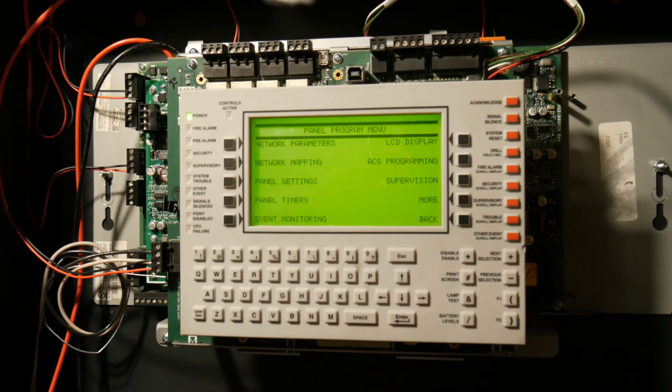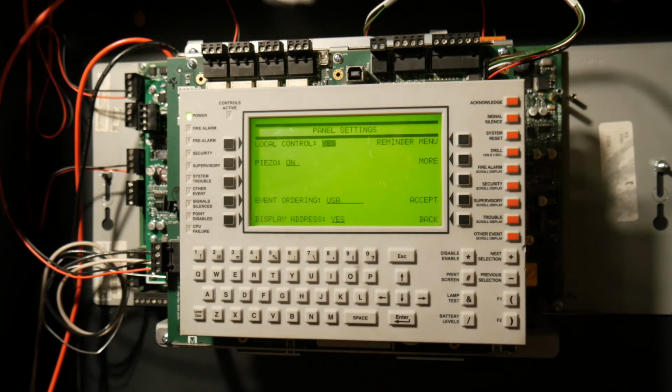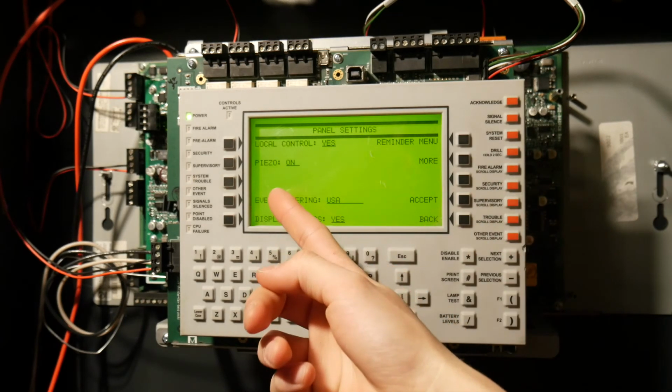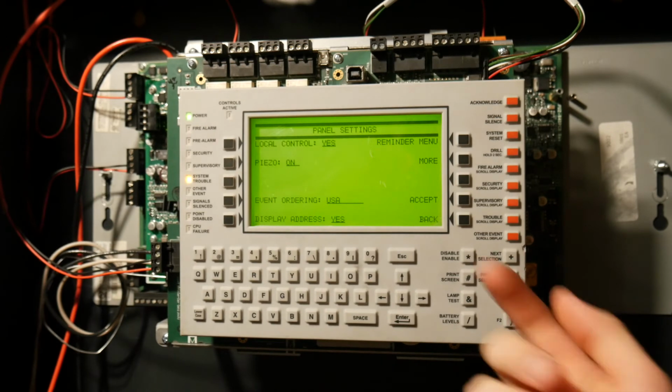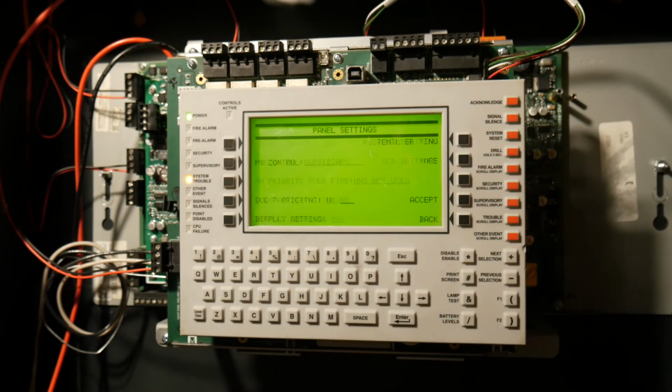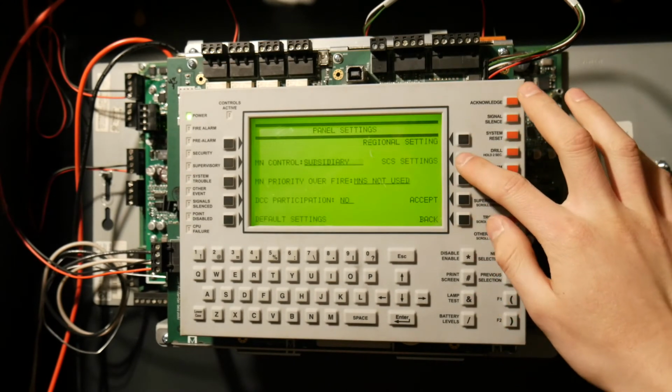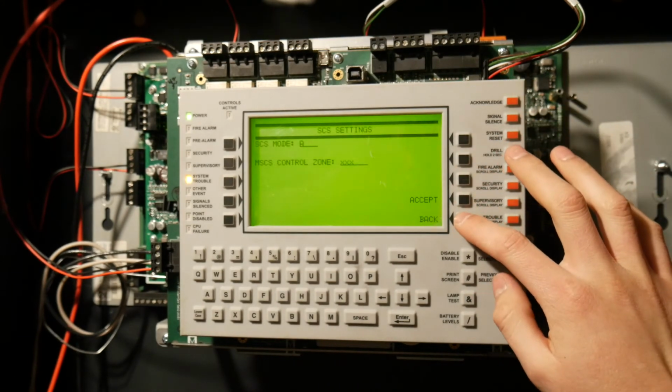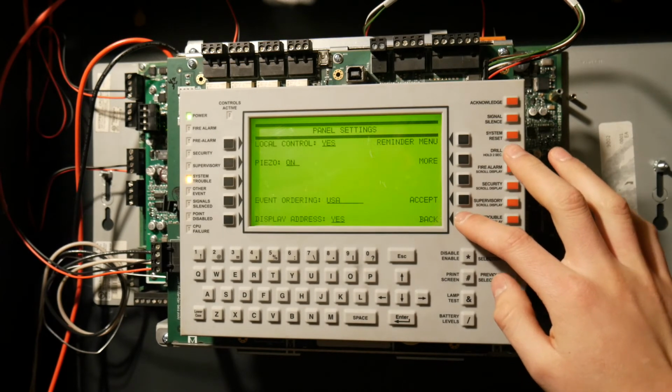Panel settings, there's a few settings that are important. Local control, yes. Piezo, you could turn that off if you want. Event ordering USA, display address, yes. More. Let's see. I have no idea what these are. Regional settings. Okay, I don't know what that is. SCS. I have no idea what that is. You don't have to worry about that.